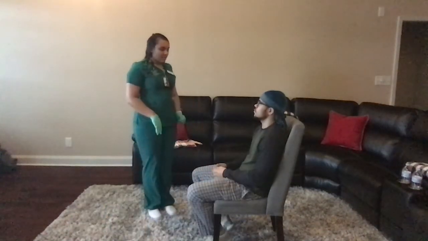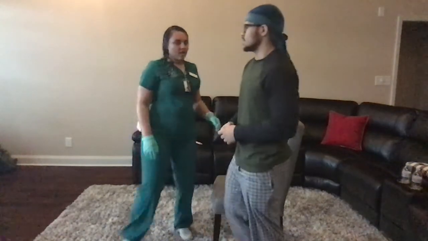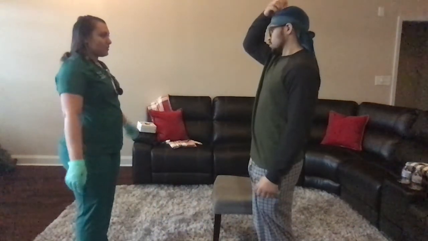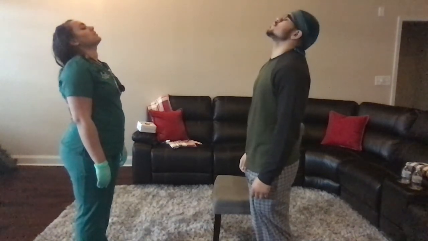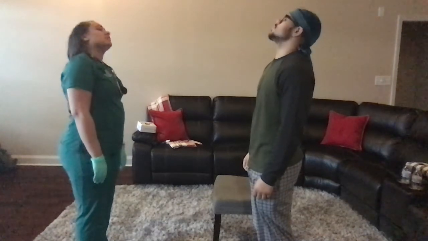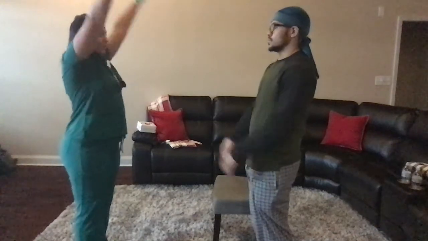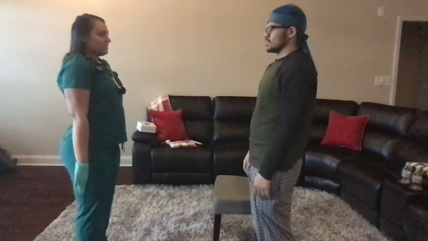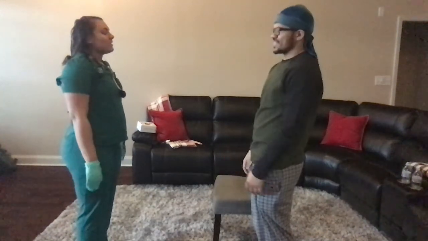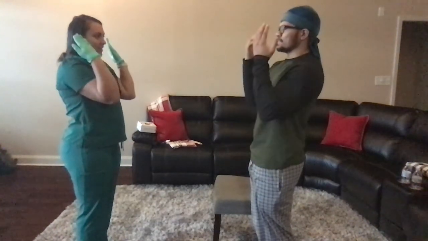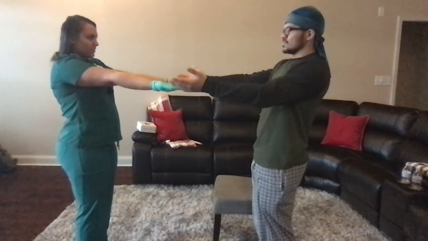Okay, so now we're going to be assessing your range of motion, so if you can stand up for me. Okay. So we're going to do your head and neck and just do what I do, okay? So forward, backwards, to the side, to the other side. Okay, now we're going to do your shoulders. So up, down, out, and then go around. Okay, now we're going to do your elbows. So like this, turn them this way, and turn them the other way.